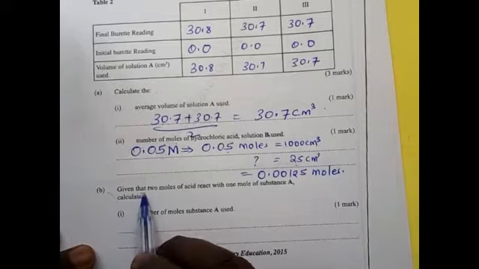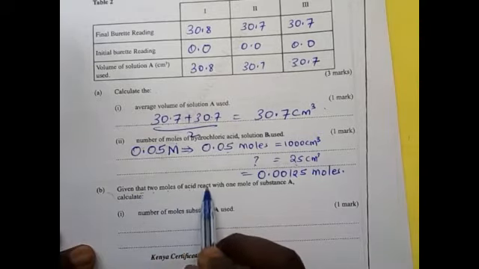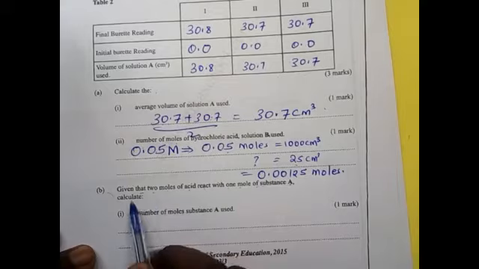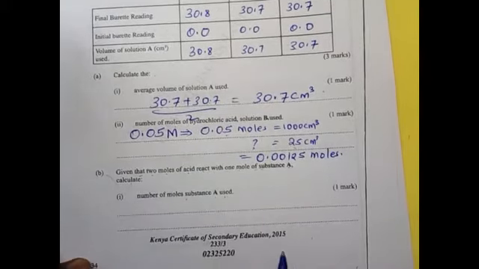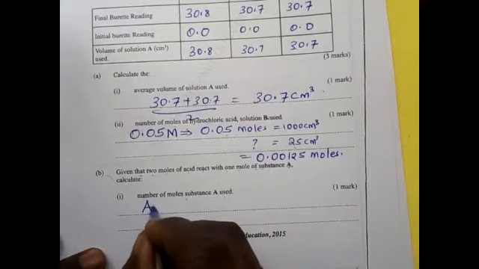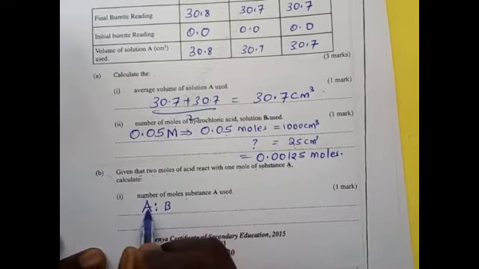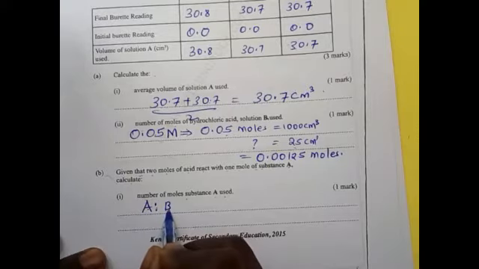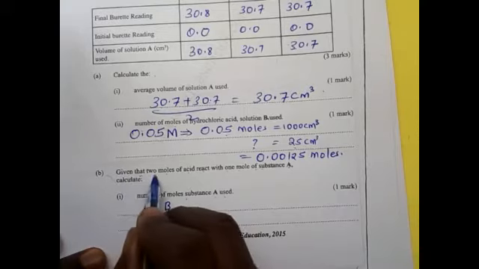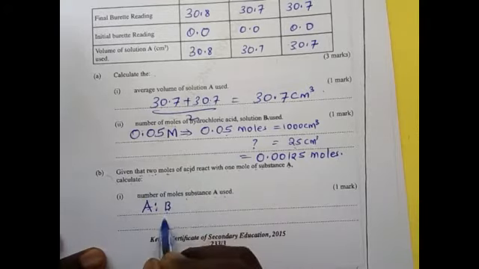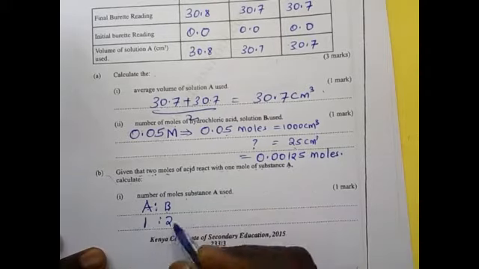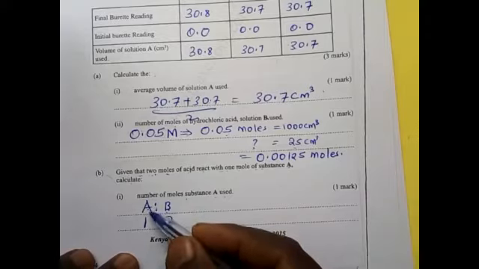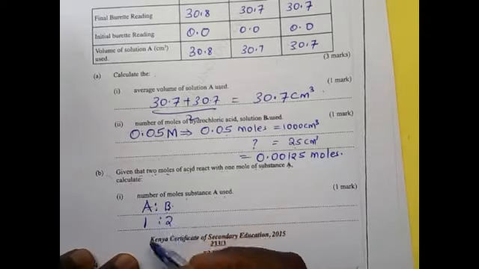Right, given that 2 moles of the acid reacted with 1 mole of solid A, calculate the number of moles of substance A used. Now, substance A, this is substance A, this is the acid, HCl. So given that 2 moles of the acid reacted with 1 mole of A, the ratio of the acid to the base is 2 to 1.